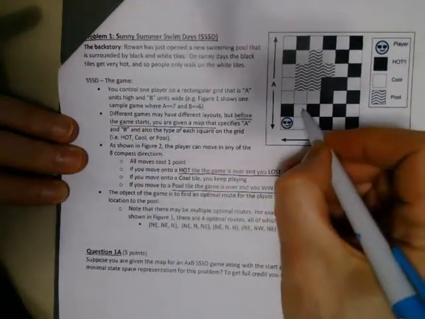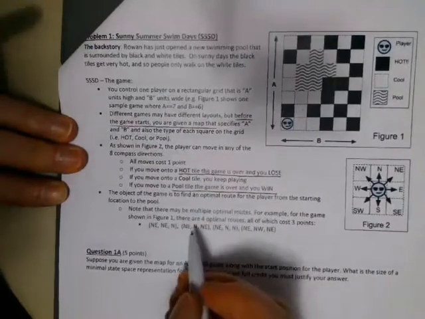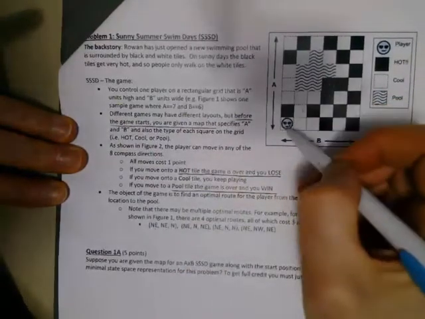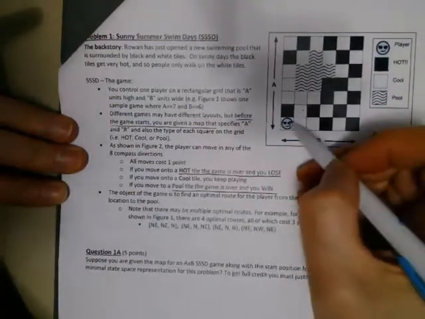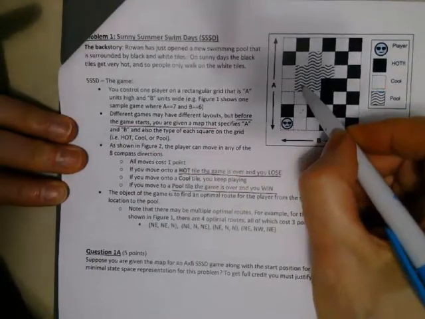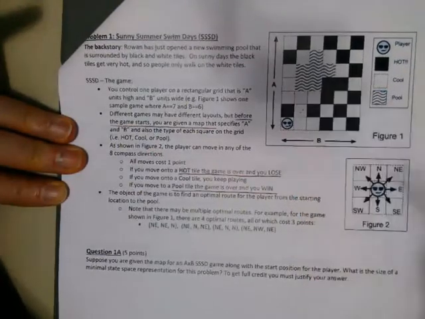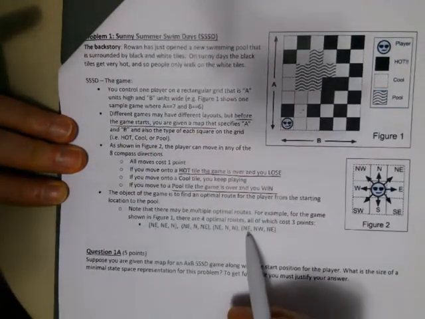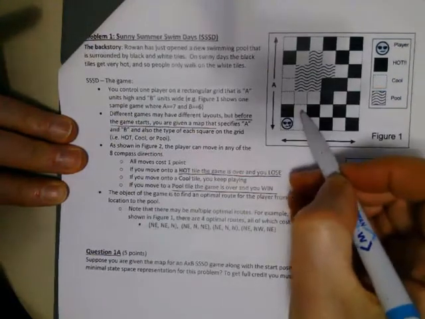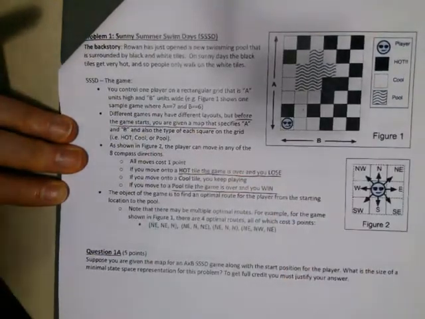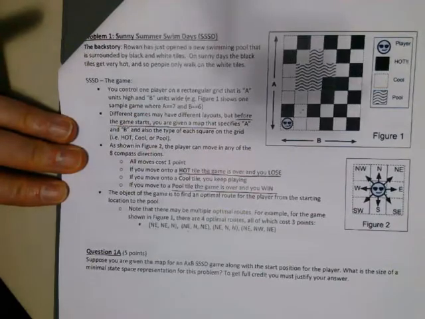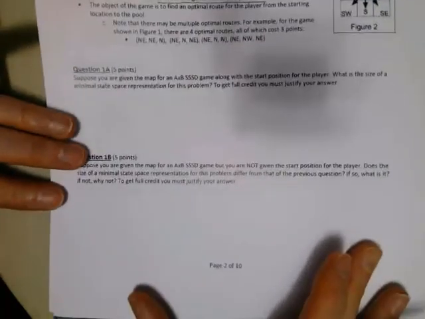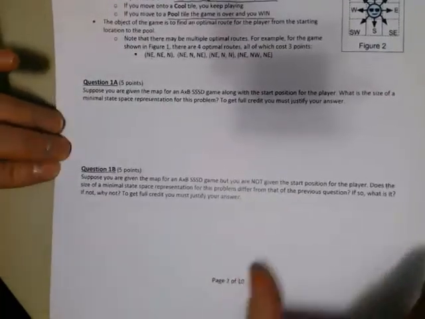So let's see, northeast, northeast, north. So you start here, you go northeast, and then north. That's one route. Or you could go northeast, north, northeast. You still end up in the same place in the pool. Northeast, north, north. So clearly it doesn't matter which pool tile I get to, just have to get to some pool tile. Northeast, northwest, northeast. There you go. So all of those cost 3 points.